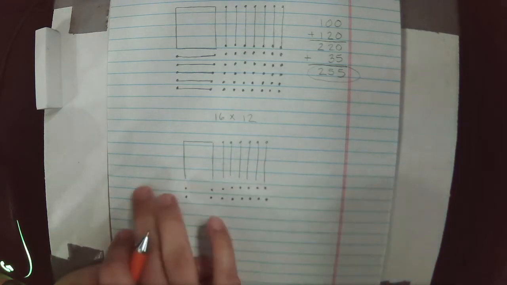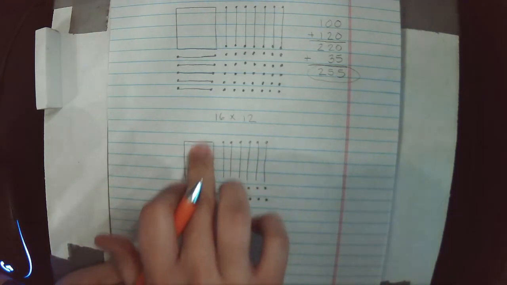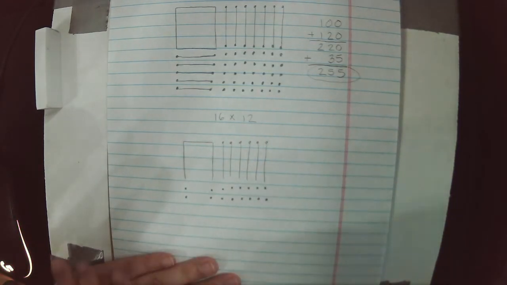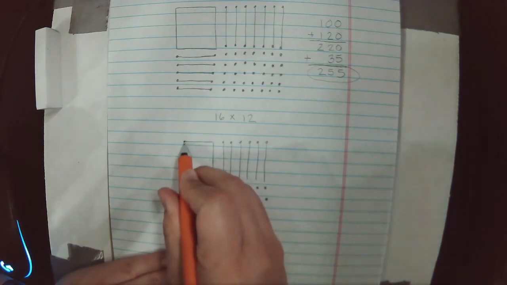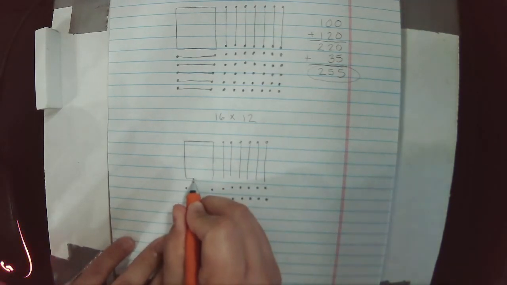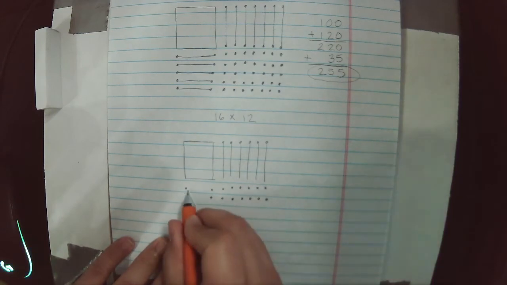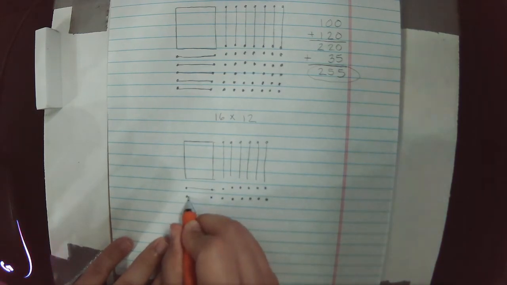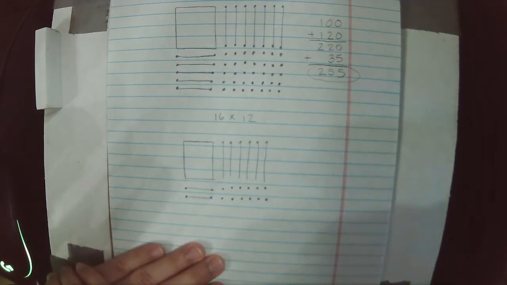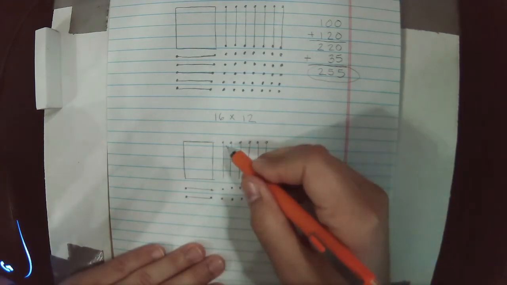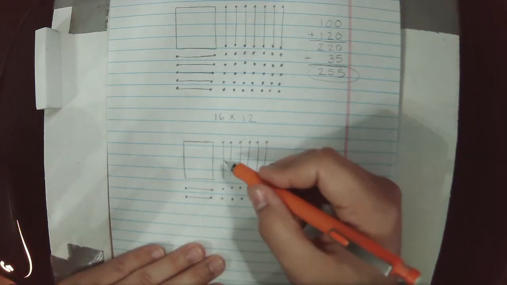I made my copies going across. Now I'm going to make my copies down. I'm going to make a copy of this 10 at the bottom of these 10s, and in between these 2 dots. Then I'm going to start making copies of my 1s.